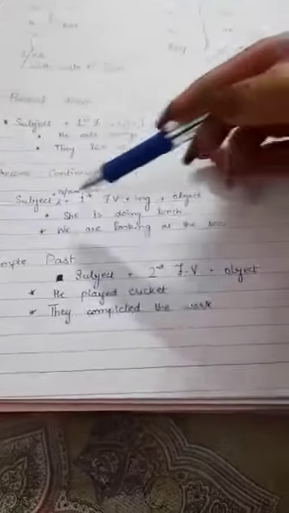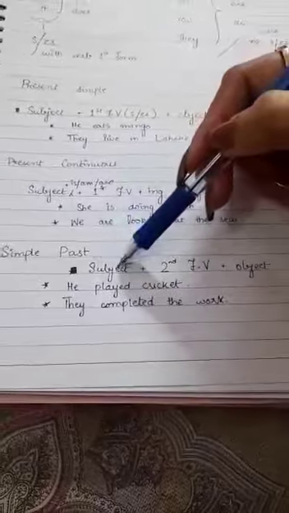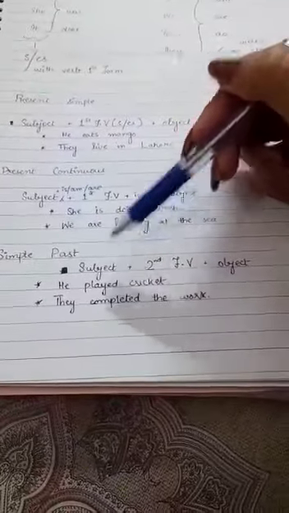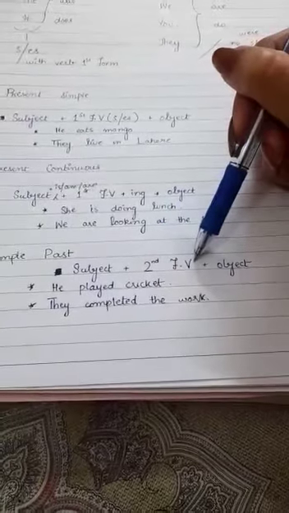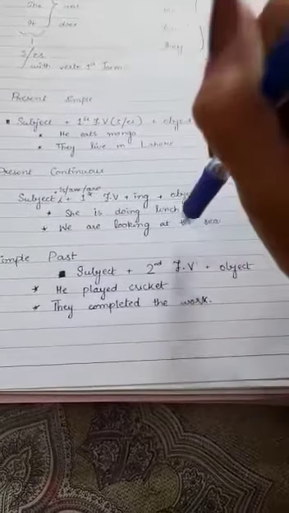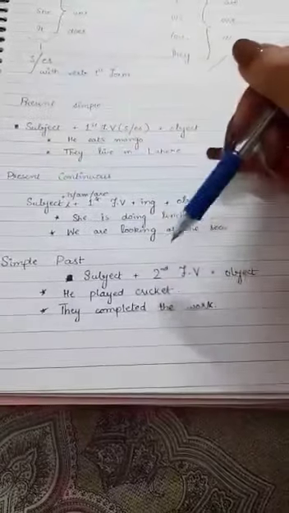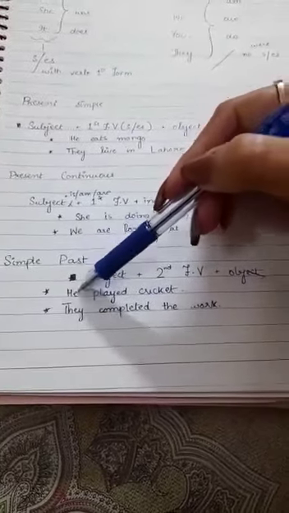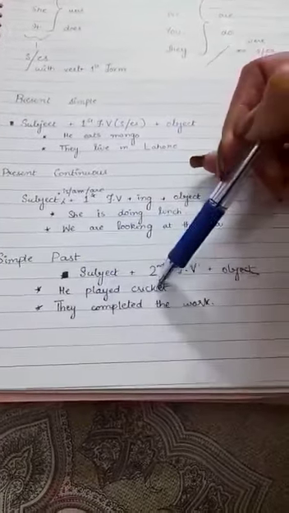Now, the formula for making a past tense is we have a subject first. In every sentence, we have subjects first. Then we have second form of verb. In the past tense, we use second form of verb. We do not use any s or es in the past tense, and then we have an object. For example, he played cricket.